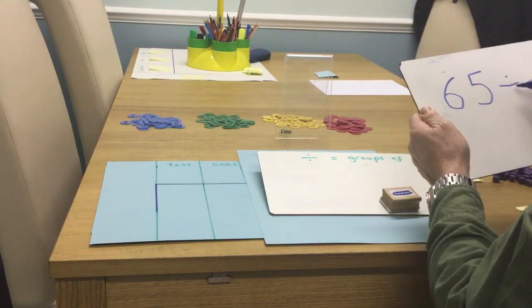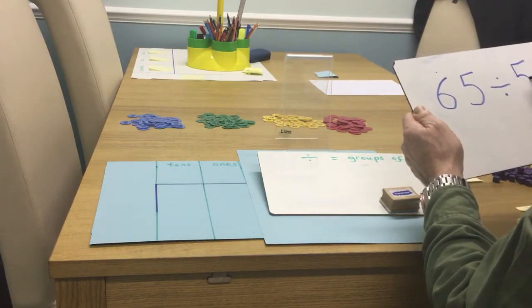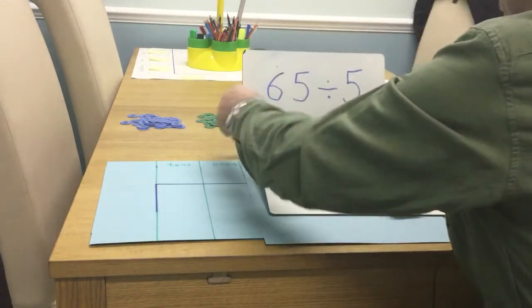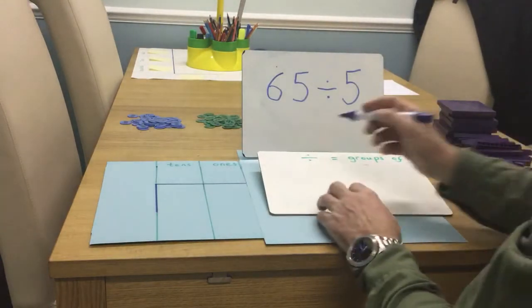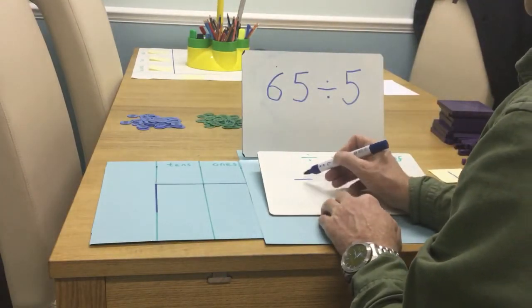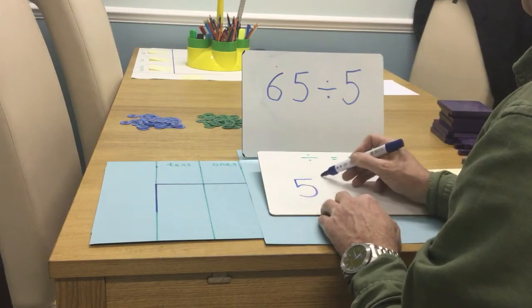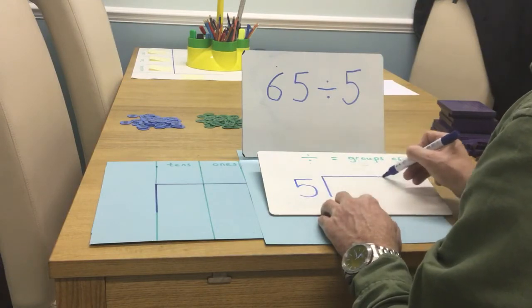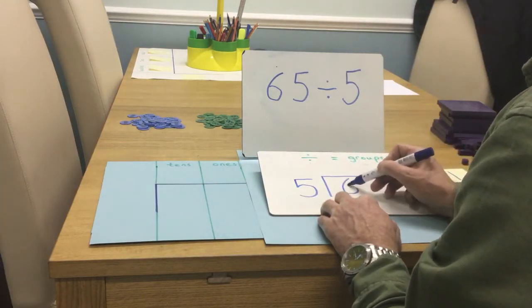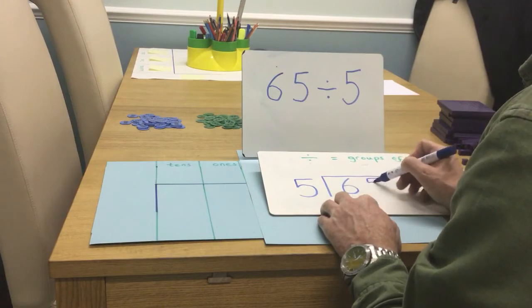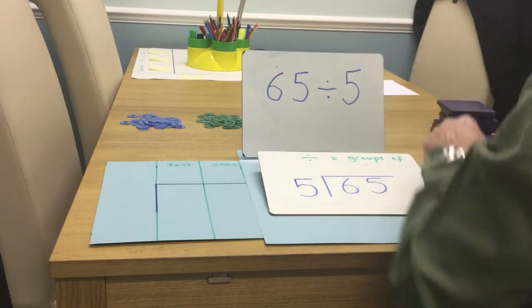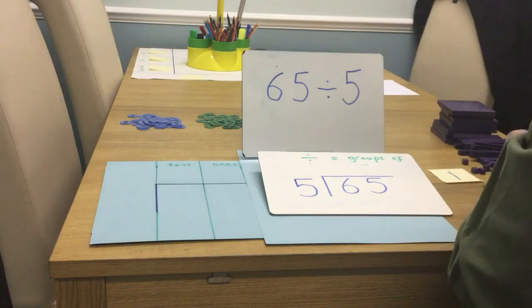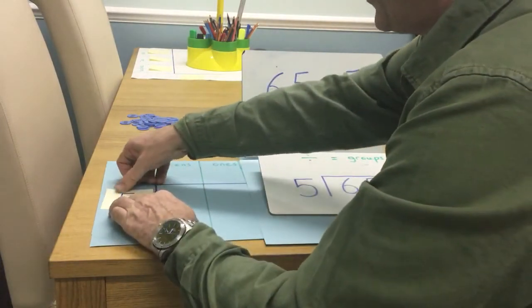And we're going to divide it by 5. So there's the question. Let's start by trying to write it down in the right way. So we've got a 5. Draw the bus stop using a ruler and put in 65. Right, so I'm divided by 5, so I'm going to need a 5 there.